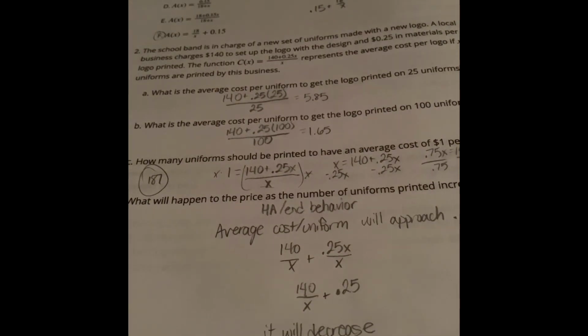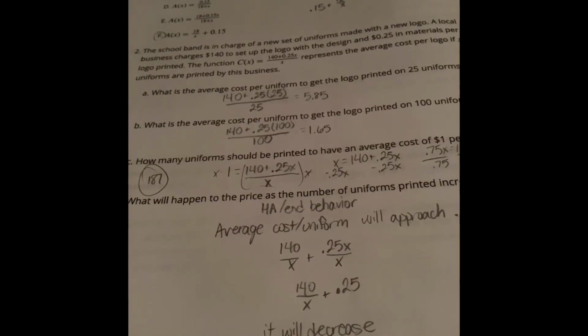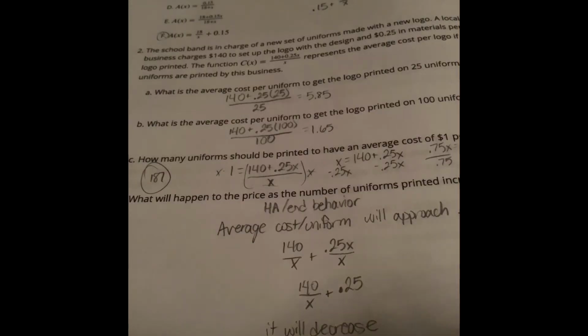The more uniforms printed, the less the cost. And I apologize, my cat is trying to break down the door. Actually, there's two of them trying to get into the room where I am hiding.